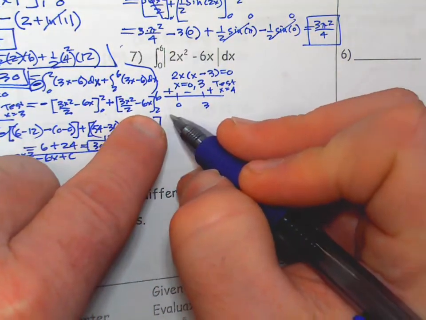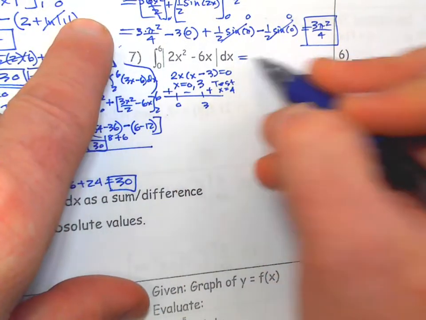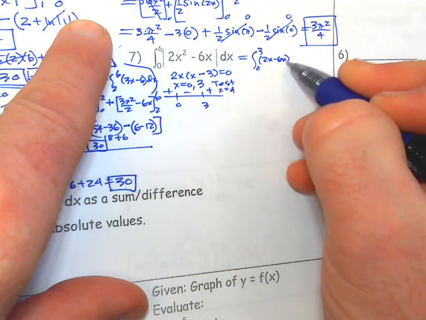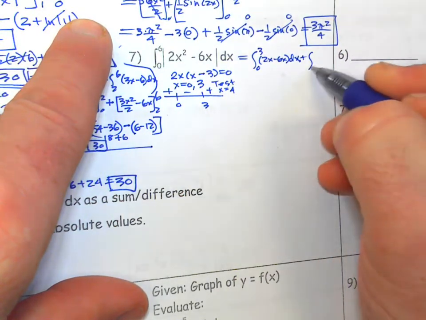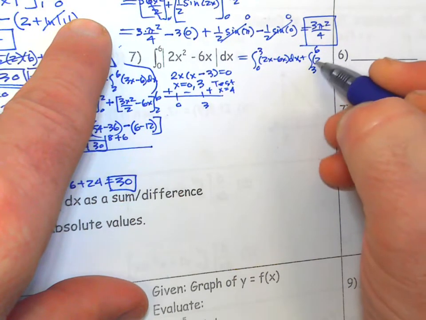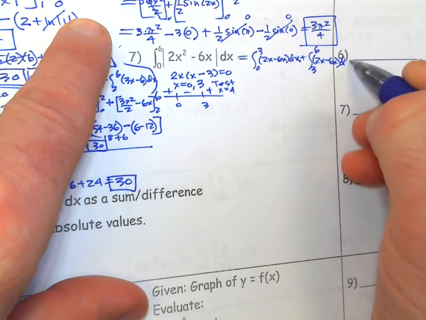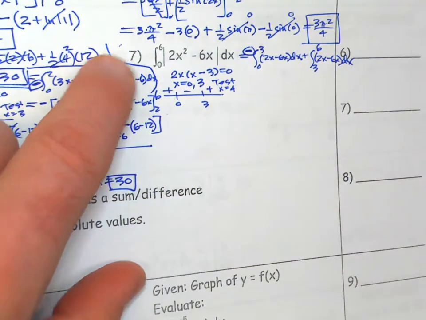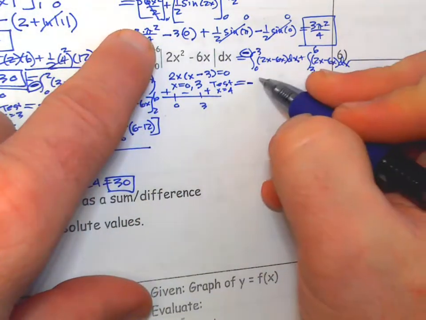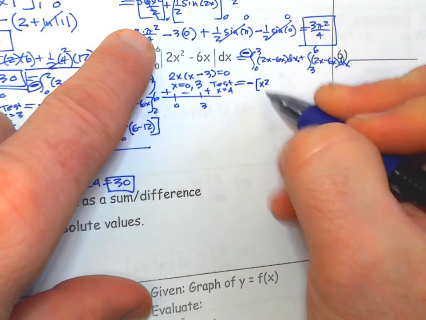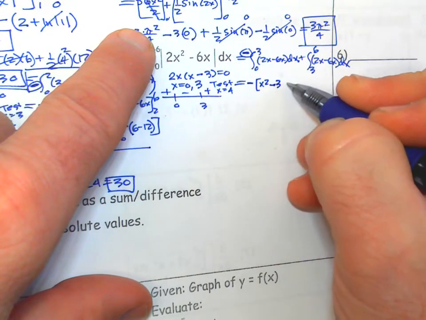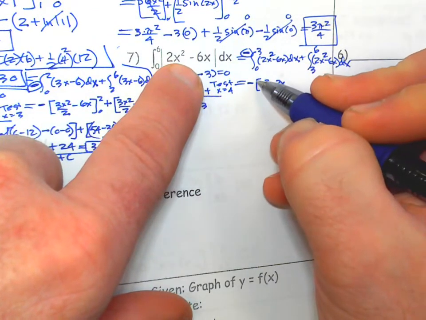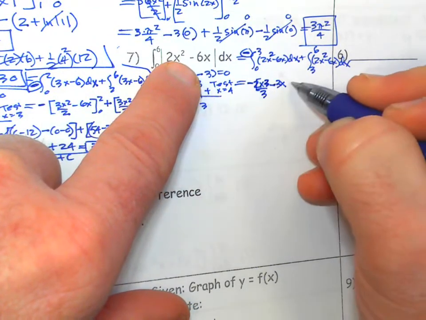So we could say, all right, well, we're going to do 0 to 3 of 2x minus 6x dx, and then we're going to do 3 to 6, 2x minus 6x dx. And the first part's the one we got to fix, and that one's fine. So we're going to find the antiderivatives. We're going to be negative. It's going to be x squared, 2x squared over 2, so it's x squared minus 3, oops, that was supposed to have a squared there. So it's going to be 2x cubed over 3 minus 3x squared.